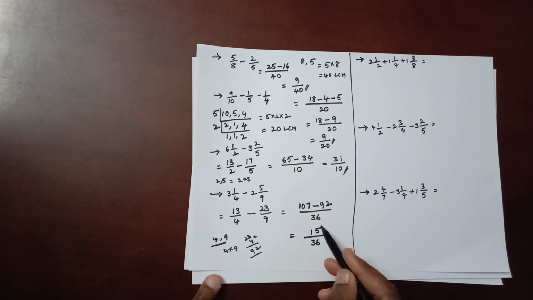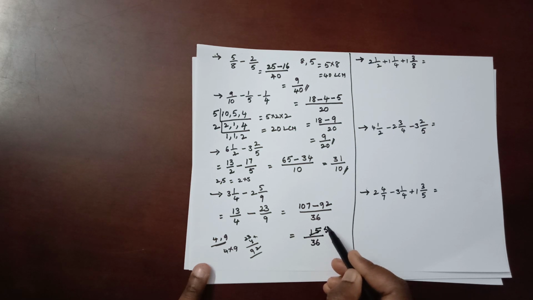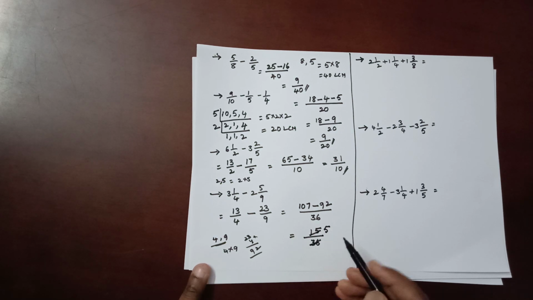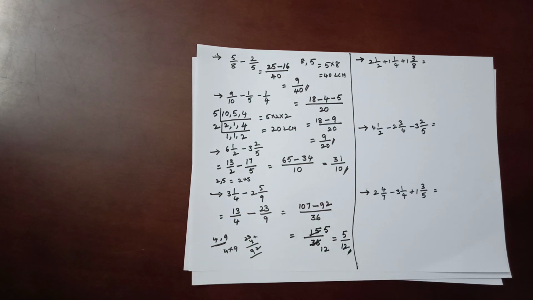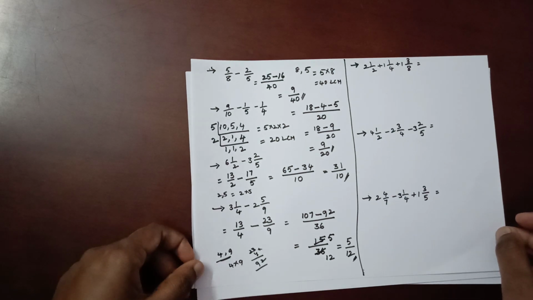So in this fraction again you should check any common factors. For 15 and 36, 3 will go. 3 fives are 15, 3 twelves are 36. 5 by 12 is the simplest form. I think you are following and understanding how to do the problems.